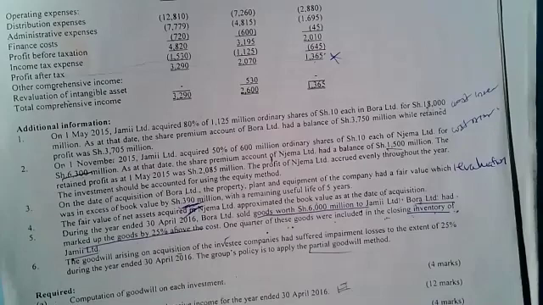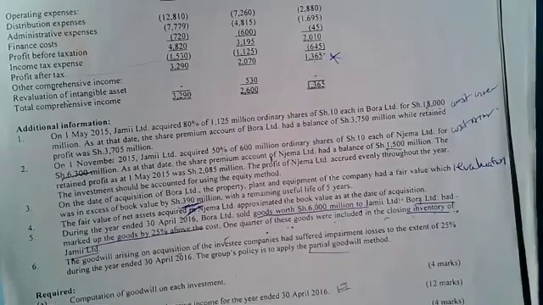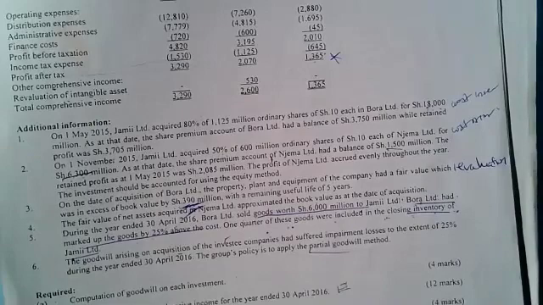The goodwill arising on acquisition of the investee company suffered impairment losses to the extent of 25% during the year ended 30th April 2016. The group policy is to apply the partial goodwill method. So the goodwill you get has been impaired. It has reduced by 25% for both investments. So once you get goodwill, you impair.